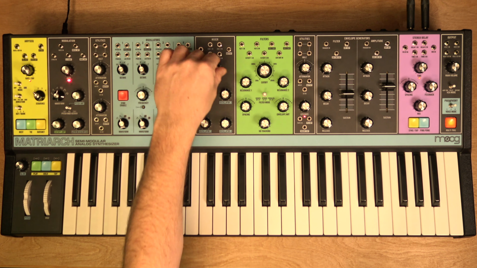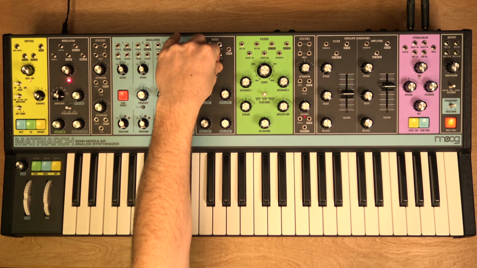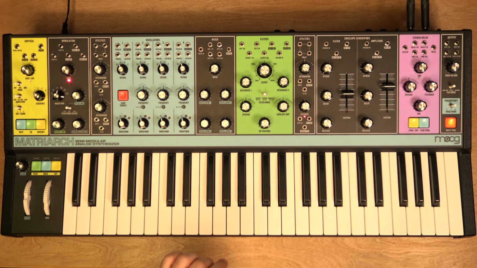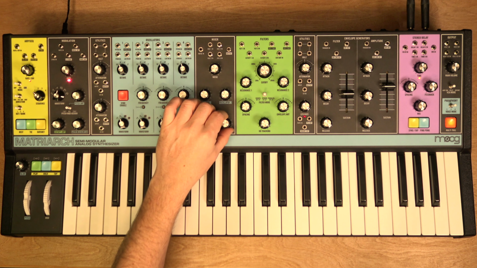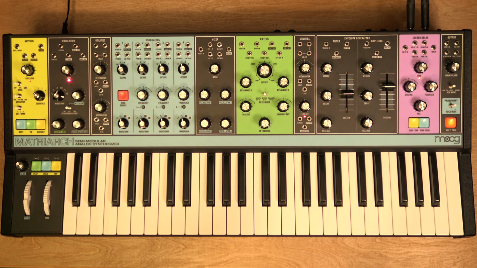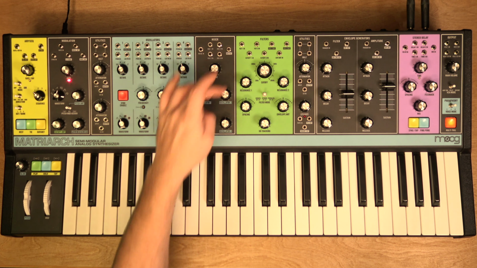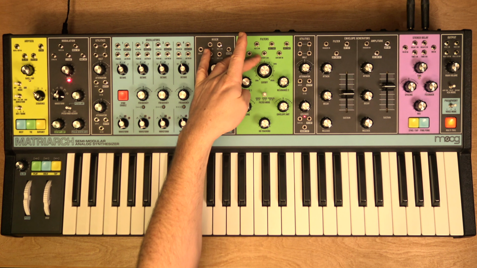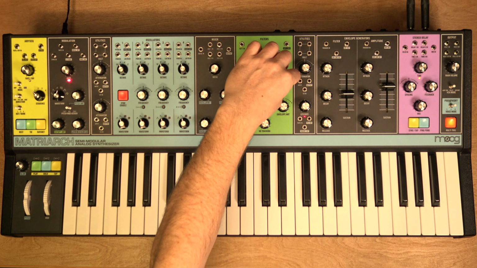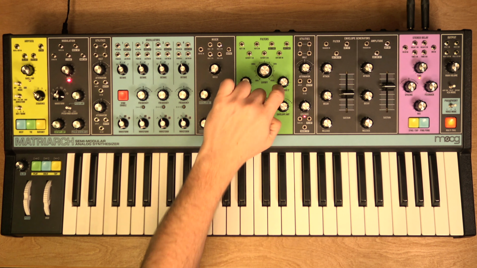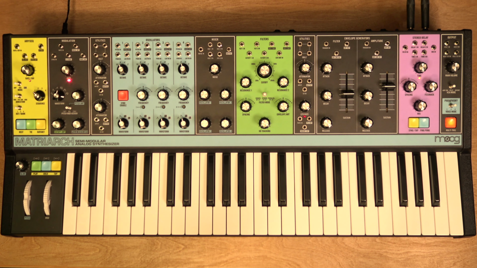Now in the mixer section, there's just a little bit of noise, and it looks like all of the oscillator volumes will be set right at 12 o'clock. And the cutoff amount is going to be here with a bit of resonance on the first filter, and the second resonance is right off.